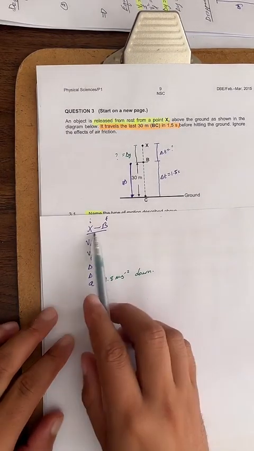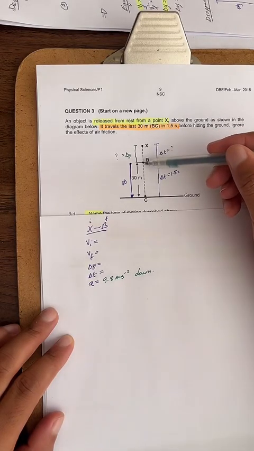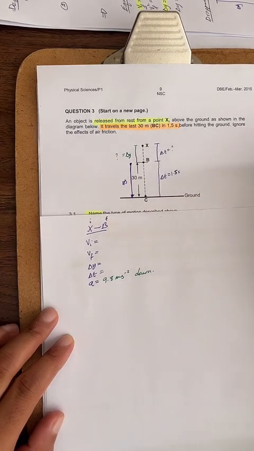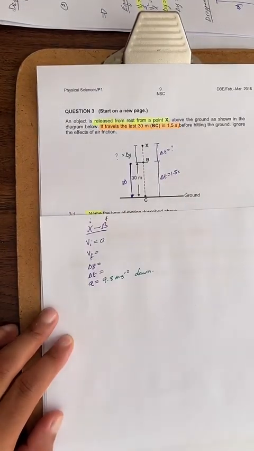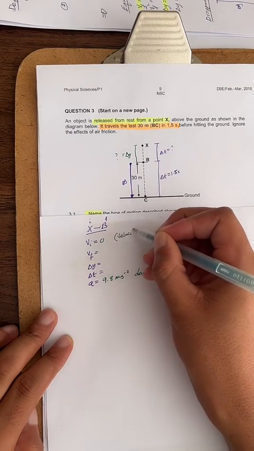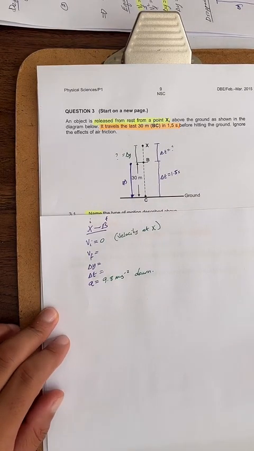So initial velocity, if I'm considering X to B, this is where the object started. It started at X and it's coming down to B. It's not going up, remember, it's coming down. So this will be my initial, this will be our final. Our initial velocity is 0 because the object was released from rest. So initial velocity at X is 0, and this is the velocity at B. What is the velocity at B? That will be the final velocity. How much is the velocity at B?